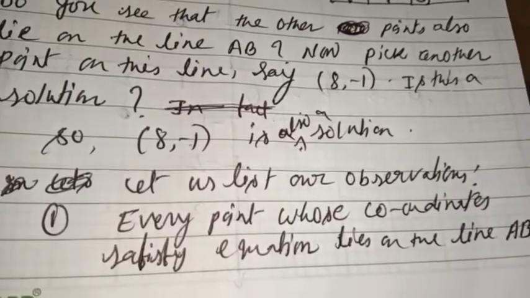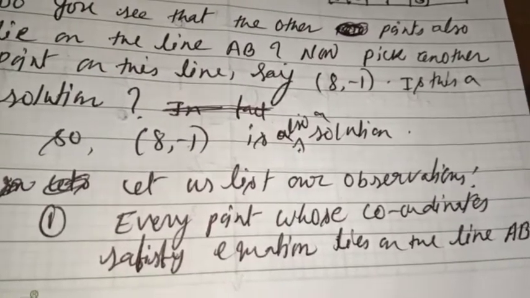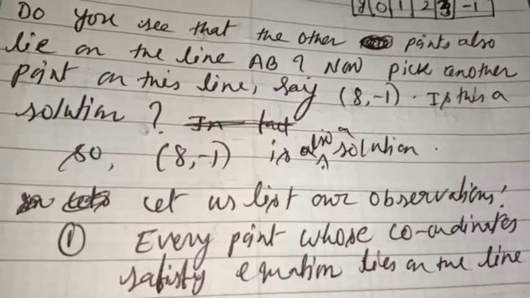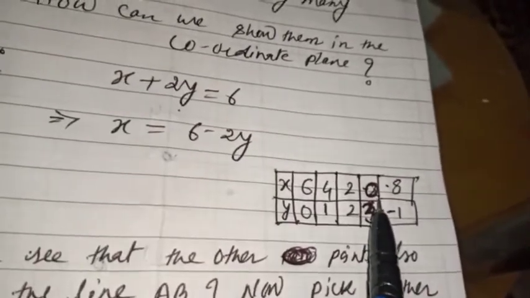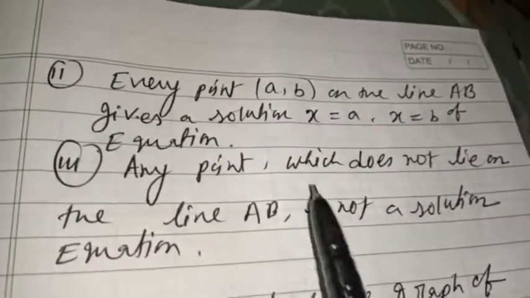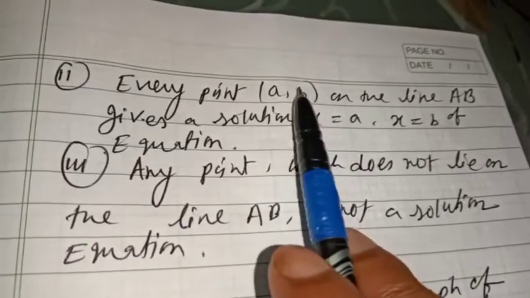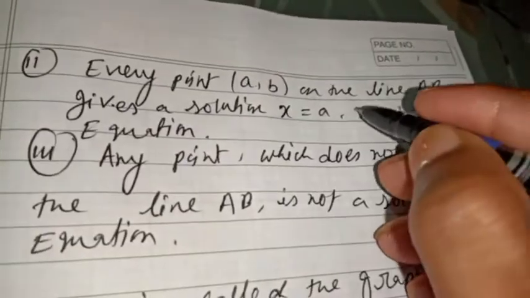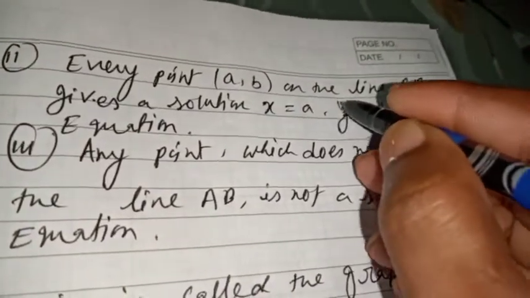So every point whose coordinates satisfy the equation lies on the graph. Those points that satisfy this equation all lie on the graph, and you can take any points. Already I told you, if those points satisfy the equation, then they lie on the graph. Next, every point (a, b) on the line AB gives a solution x equal to a and y equal to b of the equation.